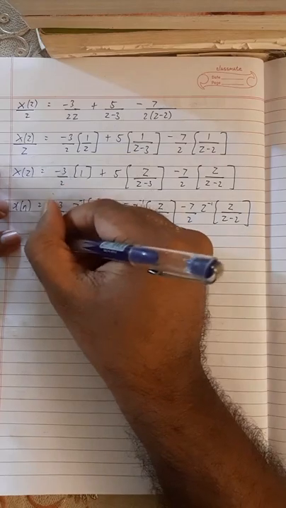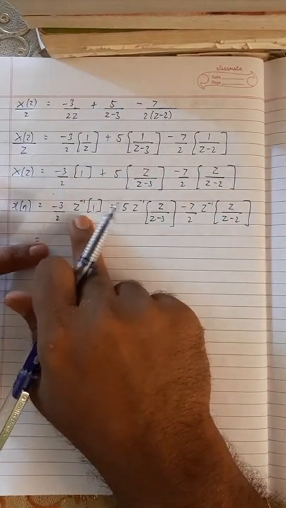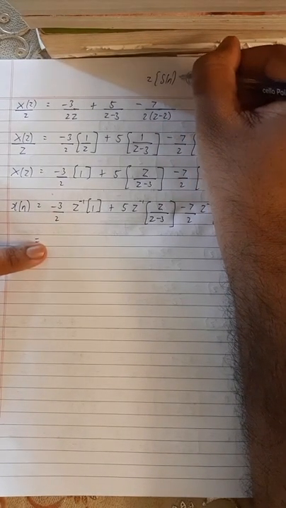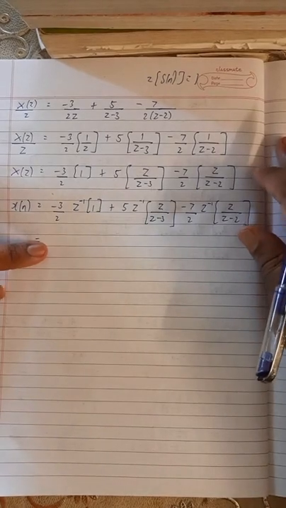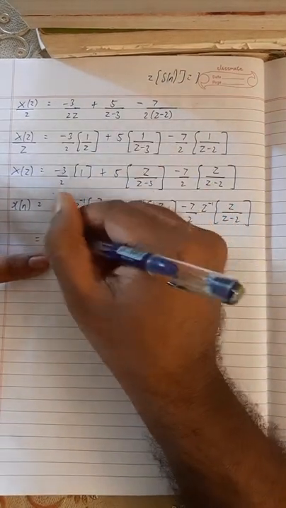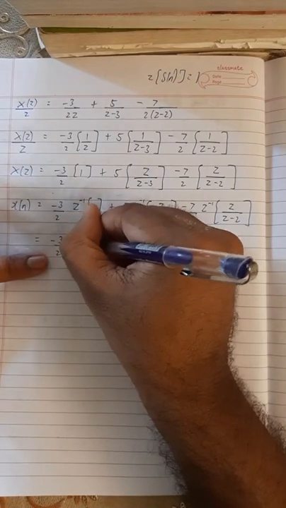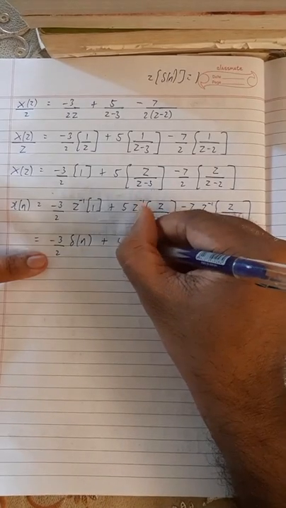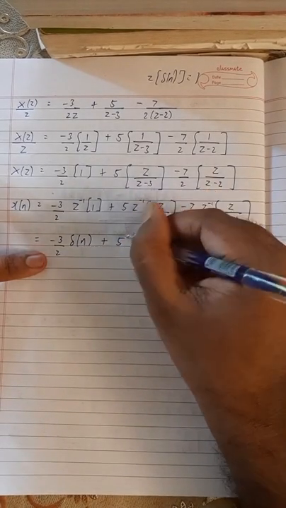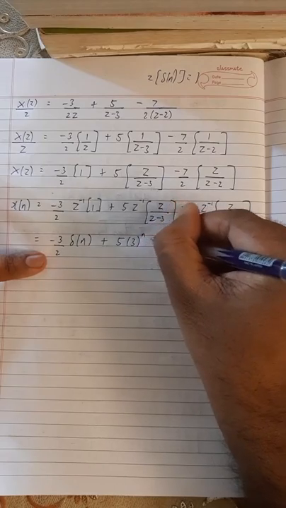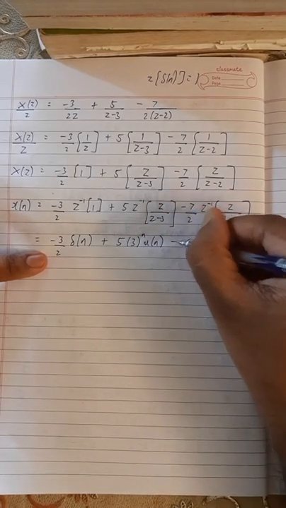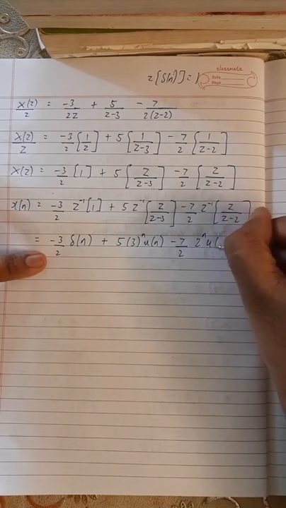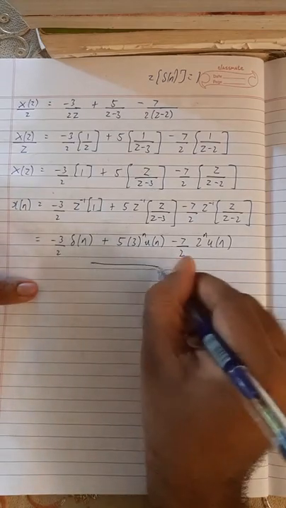Here Z⁻¹ of 1: we know that the z transform of δ(n) is equal to 1, so therefore Z⁻¹ of 1 is δ(n). Therefore this becomes -3/2 δ(n), plus 5 into z/(z - 3), which is nothing but 3ⁿ u(n), and this is -7/2, and the inverse of this is 2ⁿ u(n). So this is your final answer.